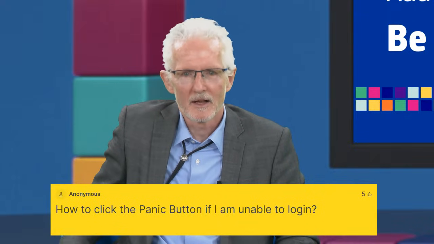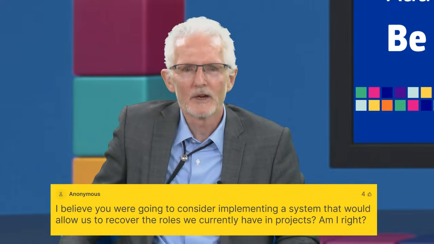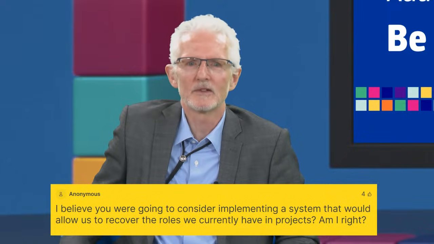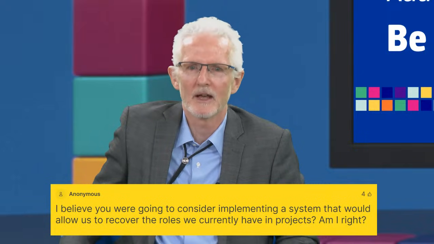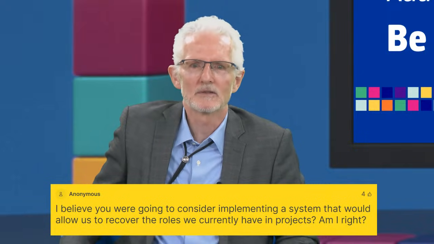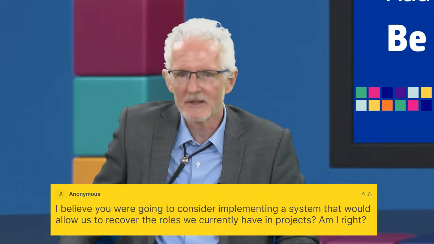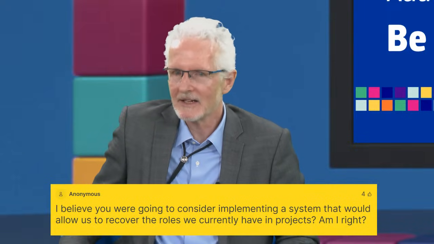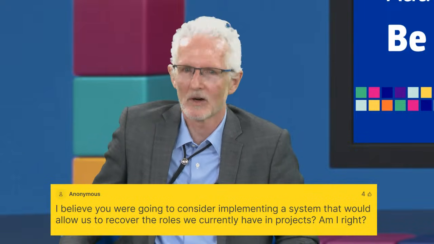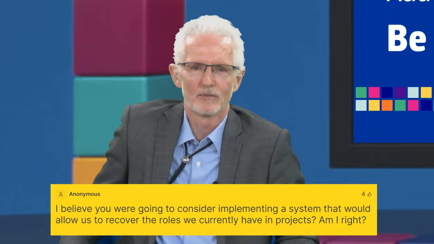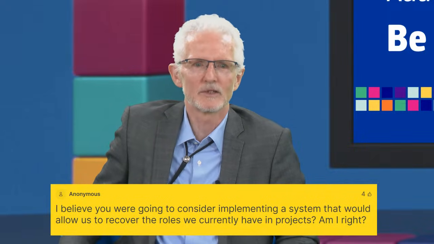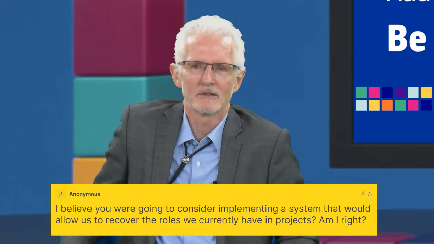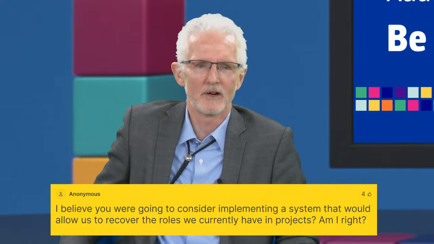Next question. I believe you were going to consider implementing a system that would allow us to recover the roles we currently have in projects. Am I right? So there are no roles that will get lost in this exercise. Any user having a set of roles on any organizations or projects, when the two-factor becomes mandatory, will of course keep these roles. So there is no need to be concerned about this.